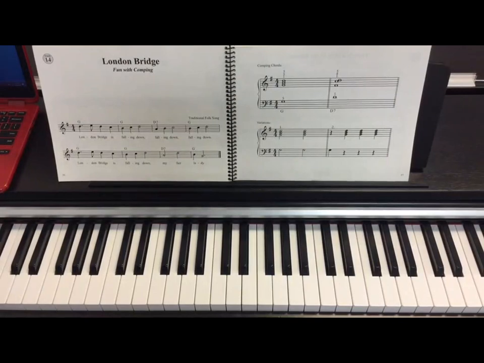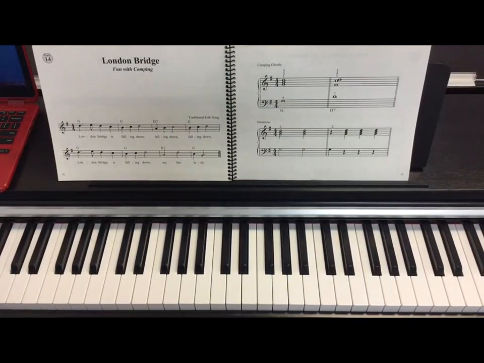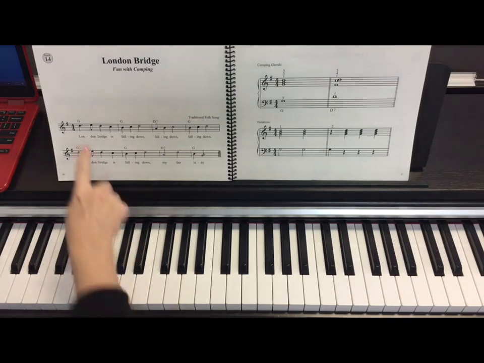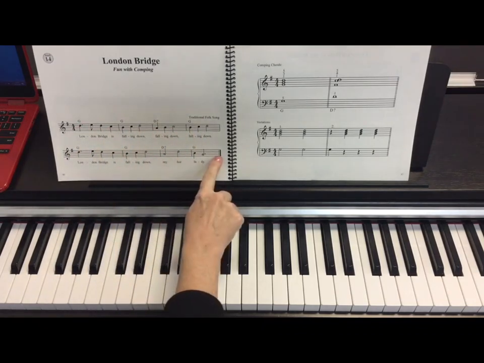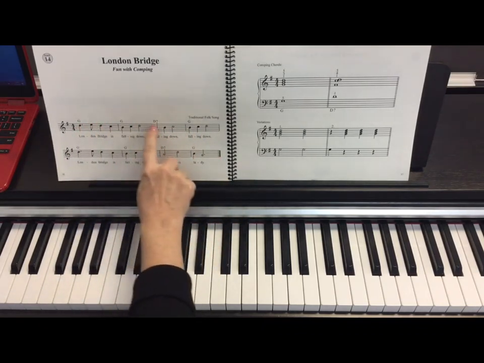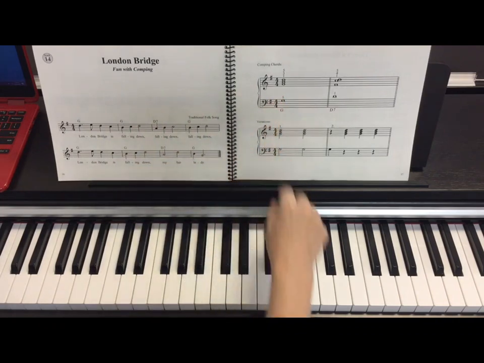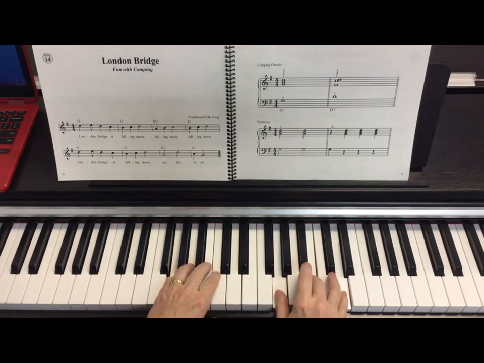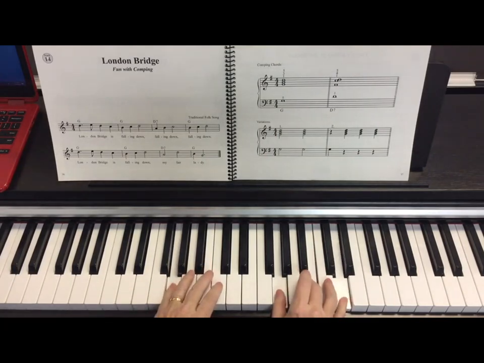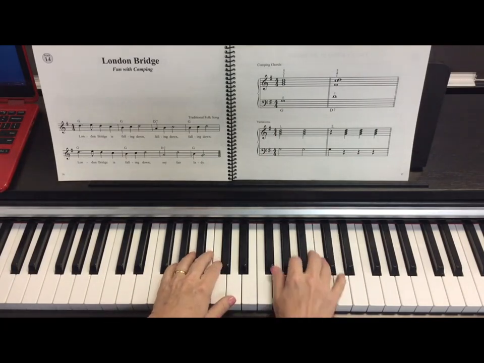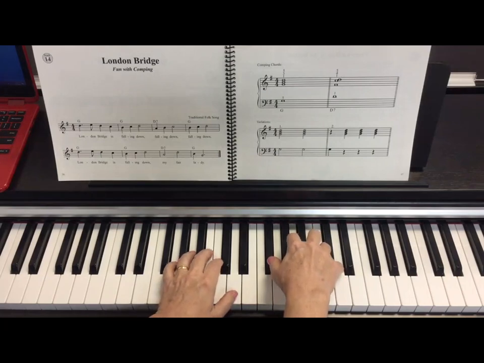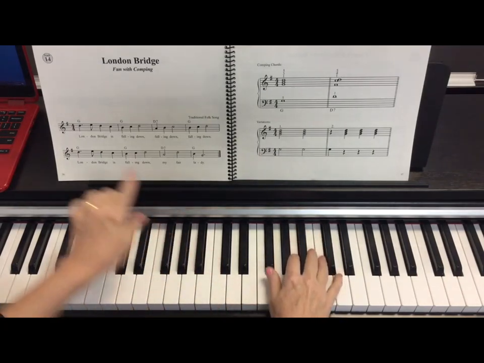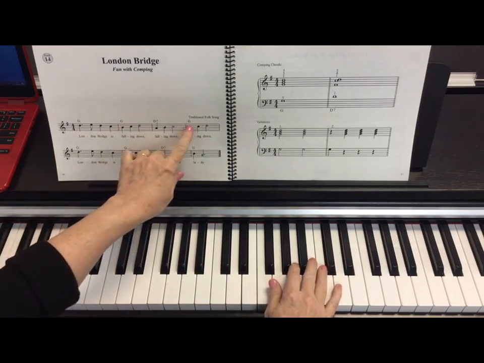Let's go to our keyboards and turn our books to page 36. This is our London Bridge comping song. And remember, we are not going to play this page. We're just going to play the chords as written on this page. G chord with my right hand and a so with my left. D7 chord with my right hand and a re with my left. So as we sing, play the chord that is written up above.